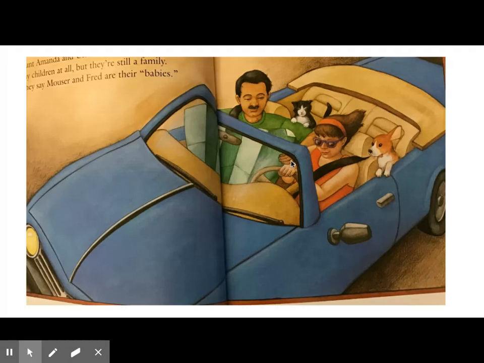Now, I'm going to do that inferring again. They don't say which one is Mouser and which one is Fred, but I'm going to guess that Mouser is the cat and Fred is the dog. But it could be the other way around, right? We don't know for sure which one is which.